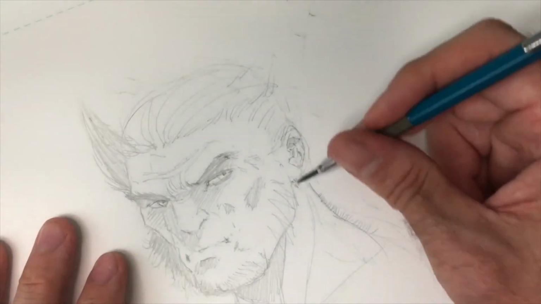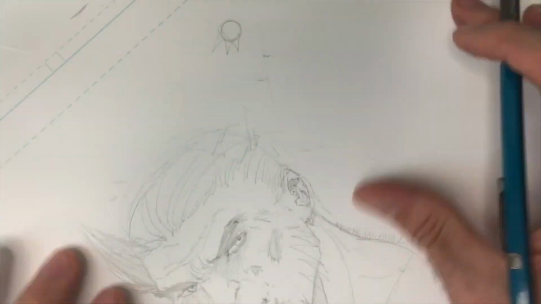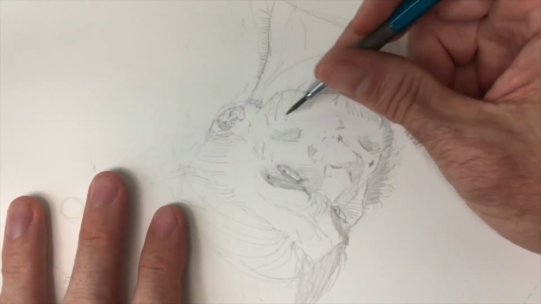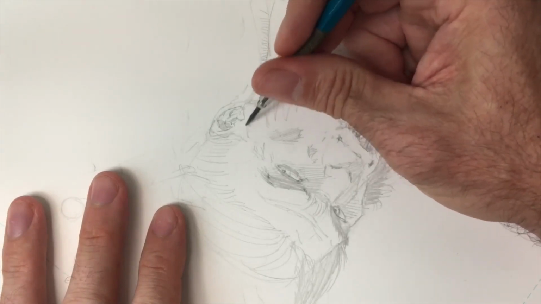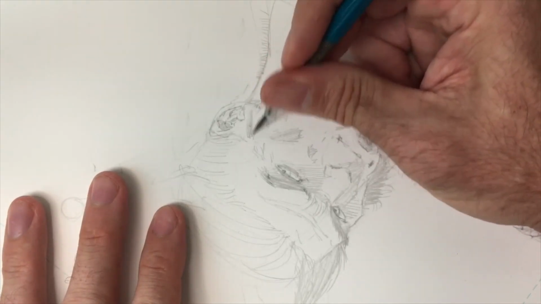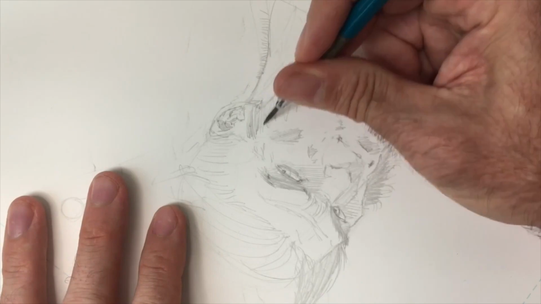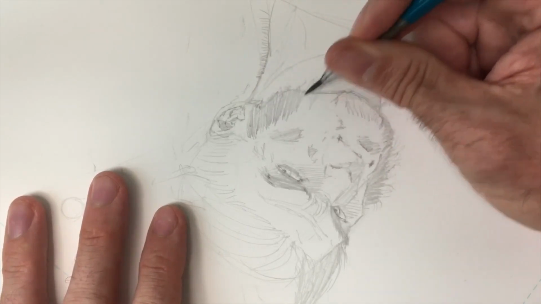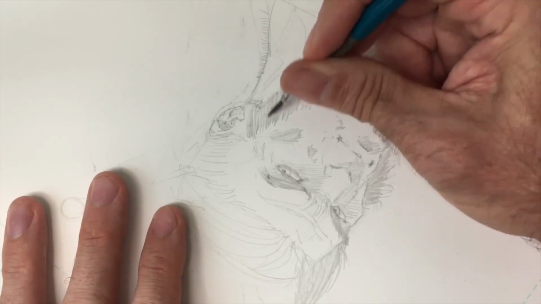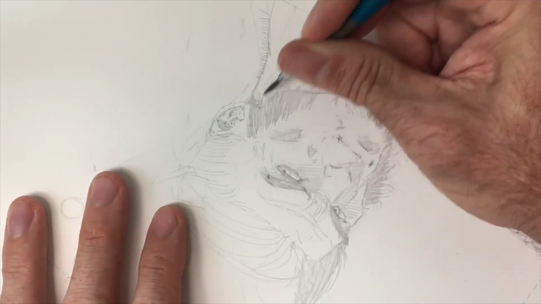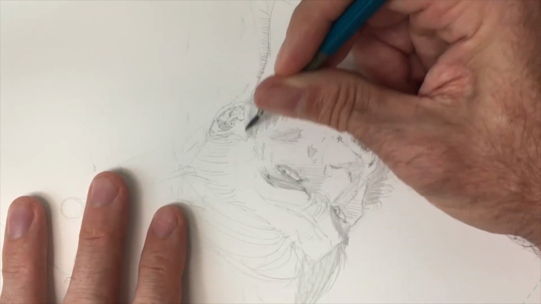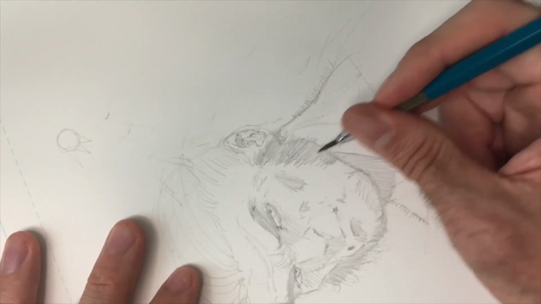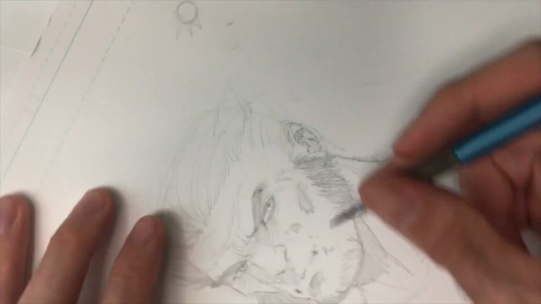Now I'm going to start working on his sideburns over here. I'm basically just going to keep it simple and shade it in like this. Now I can come back in with my eraser and do some work. Erase it, redraw some hair. I might do that just to show you an example. Let's see. First, let's just shade all this in.